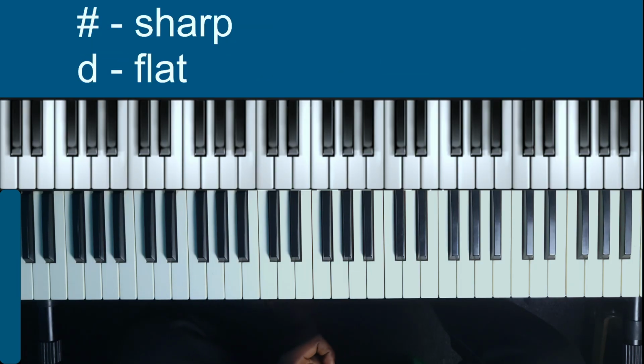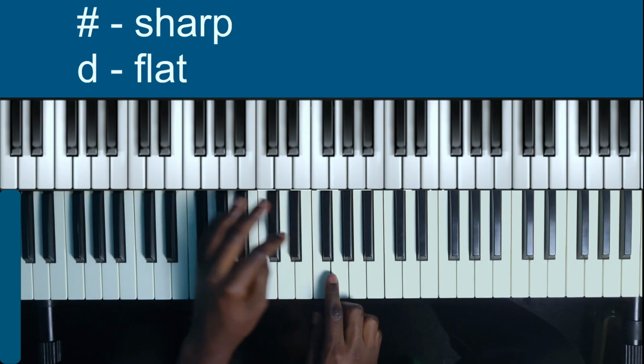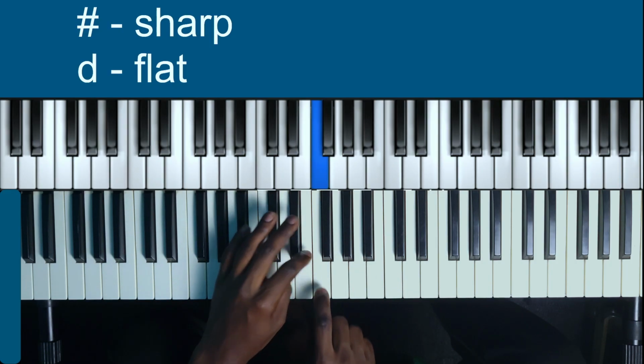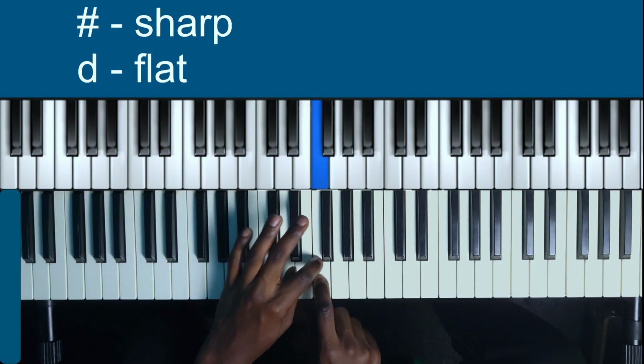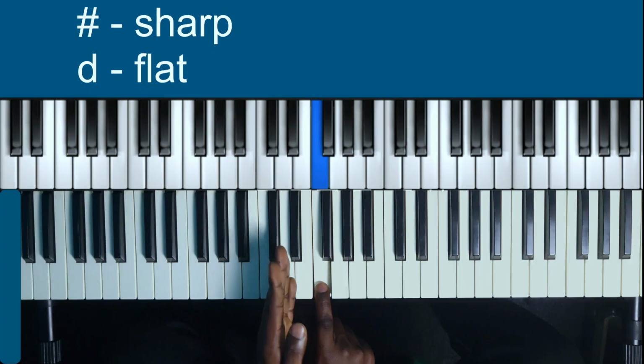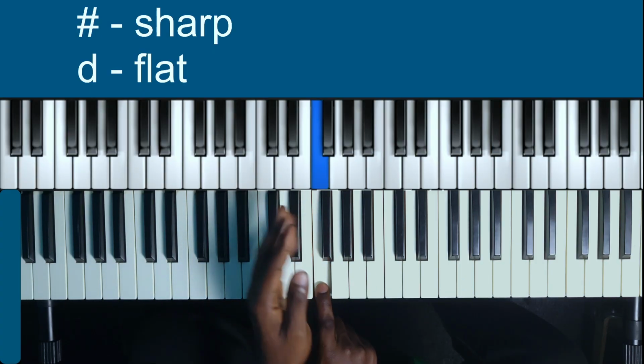The sharp is normally symbolized with a hashtag. Normally, we have seen this on social media. The hash simply means moving one step forward. Just to repeat myself, the hash or sharping means moving one step forward. That is to say, if I'm at F, remember two black keys, C, D, E, F. When I'm at F and I want to play it sharp, I will move one step forward.